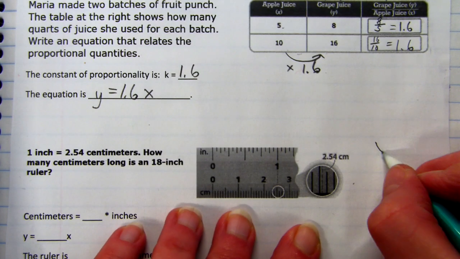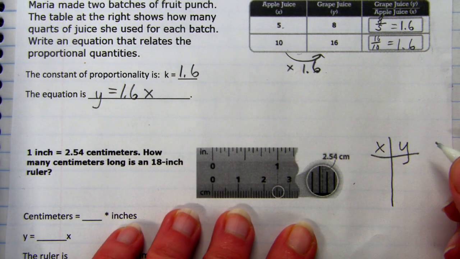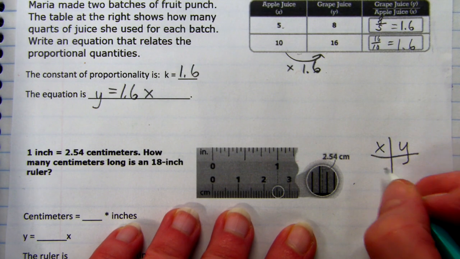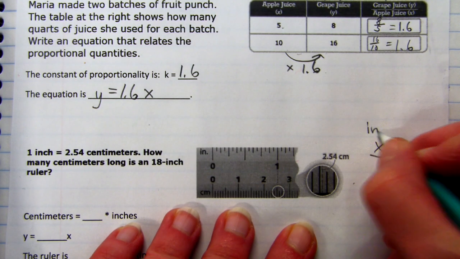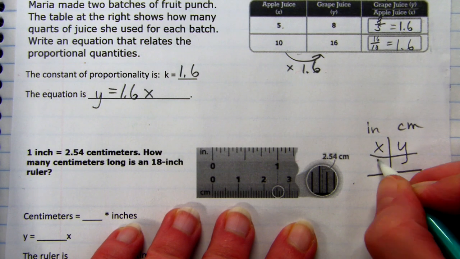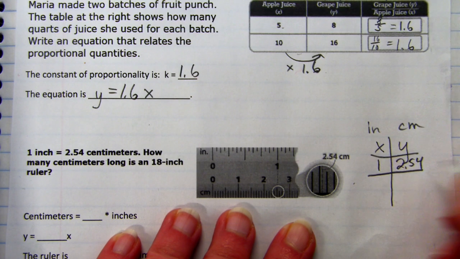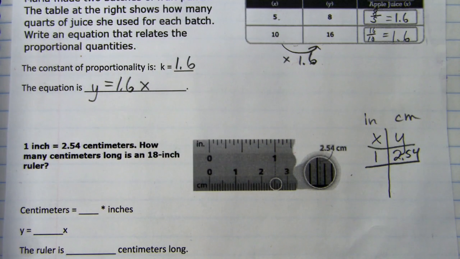So let's make a table because I feel like that helps a lot of our brains. I'm going to make an XY table. This is going to be inches and this is going to be centimeters. So I know that 1 inch is 2.54 centimeters.